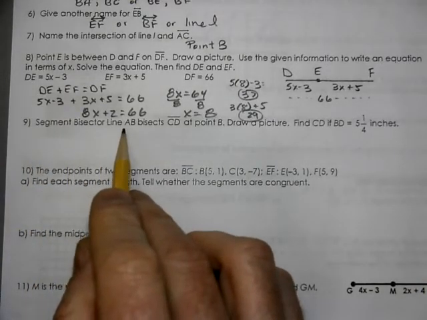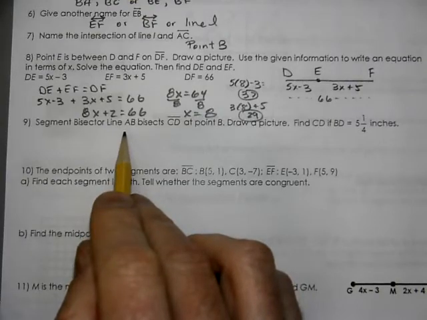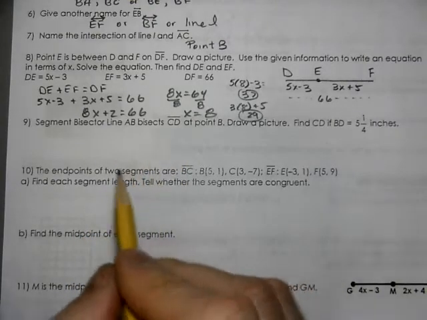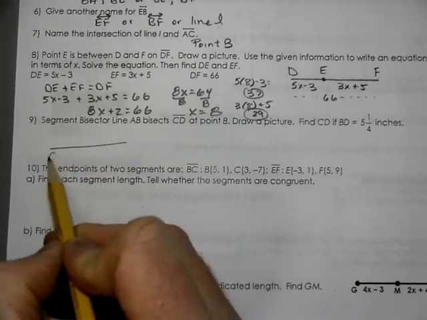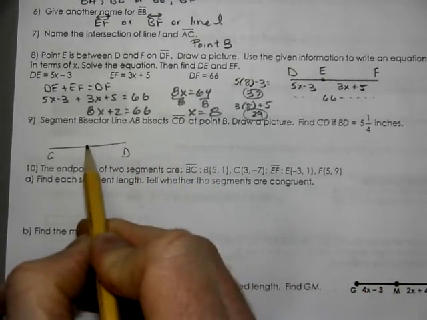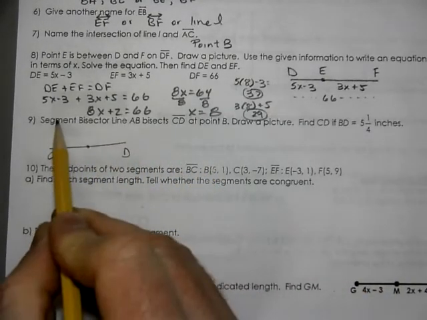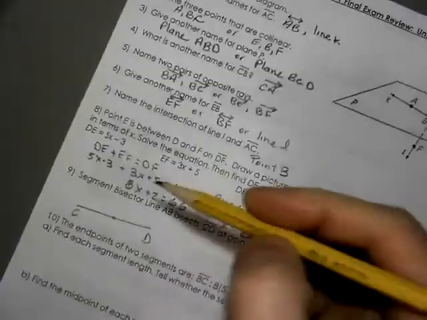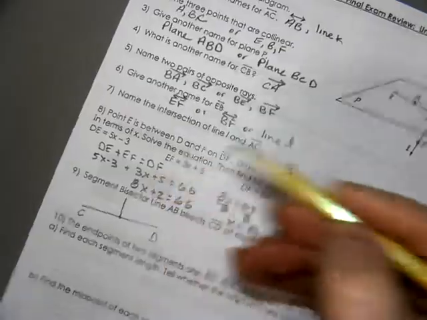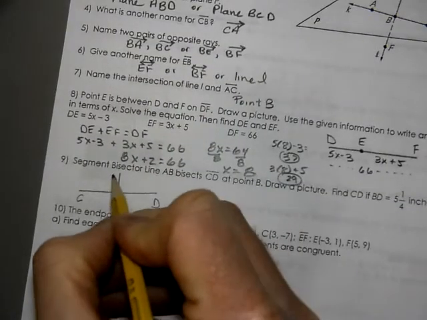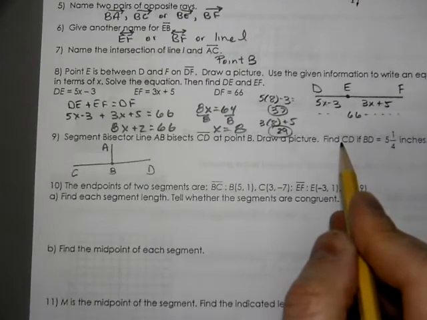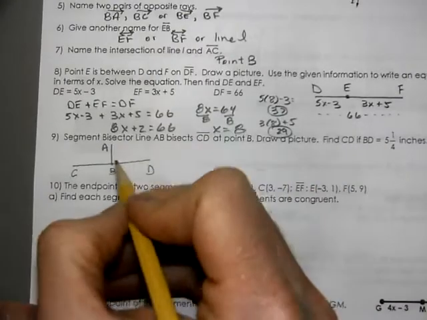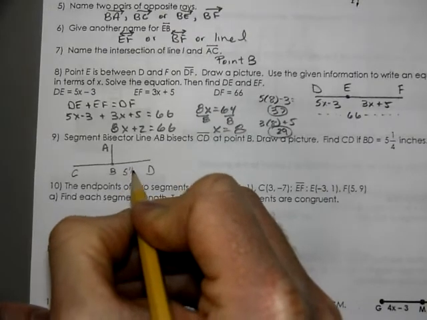Segment bisector. Line AB bisects CD. So we have CD. It has a midpoint here. We have this other segment that's bisecting it at point B called AB. And we're to find CD if BD is 5 1/4.